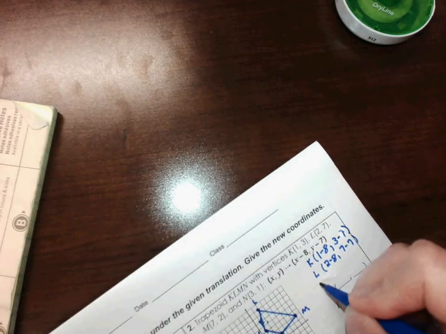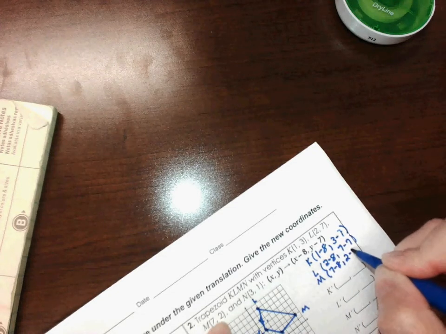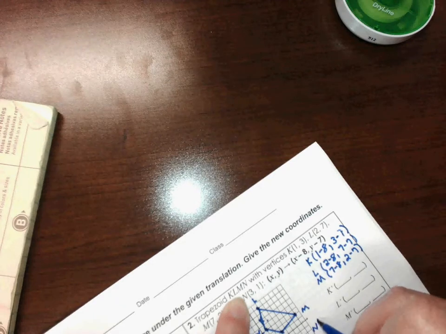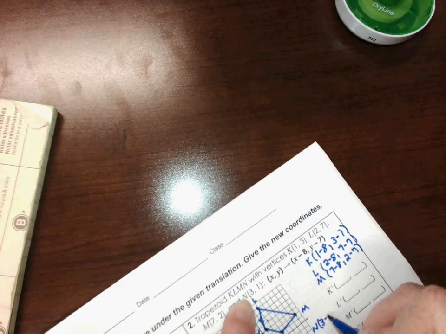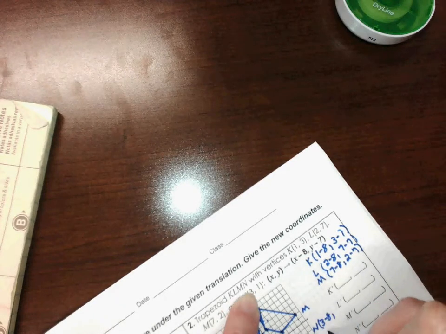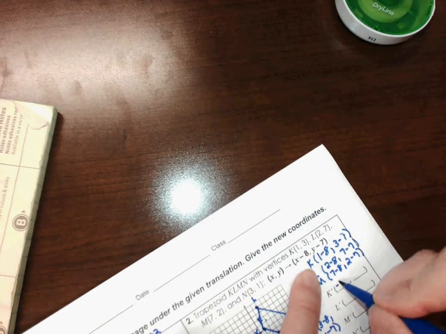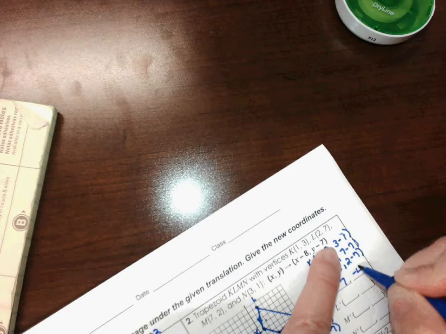Alright, M, I'm going to do 7 minus 8, 2 minus 7. And then N, I'm going to do down here. Do 3 minus 8 and 1 minus 7. Alright, 1 minus 8 is -7. 3 minus 7 is -4.